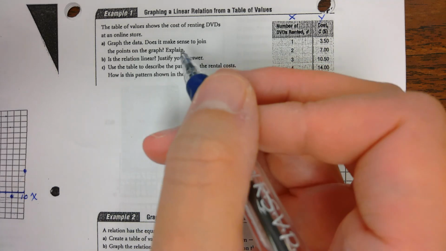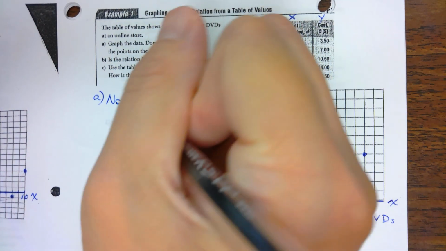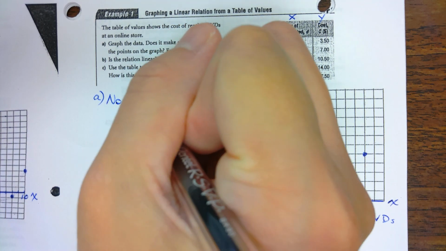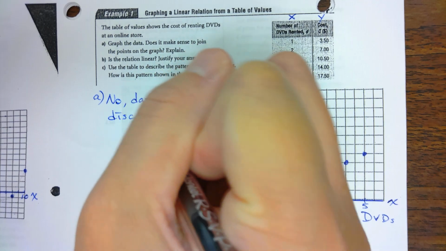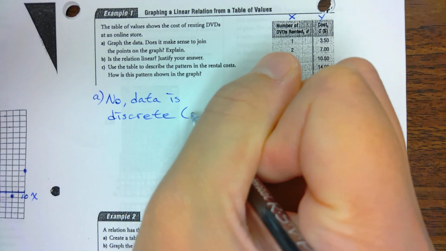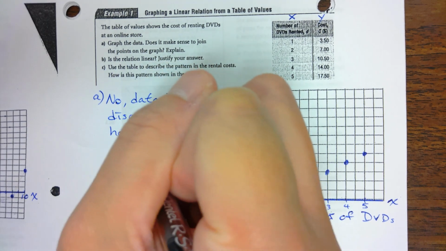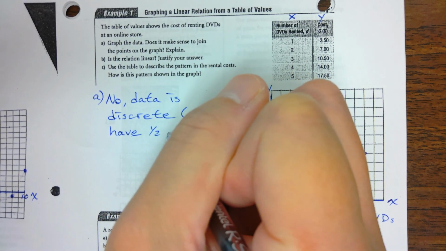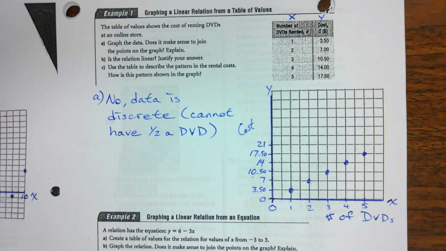No. Okay, so for part A, no. Data is discrete. You cannot have half a DVD. If you break that DVD in half, it's not gonna play.